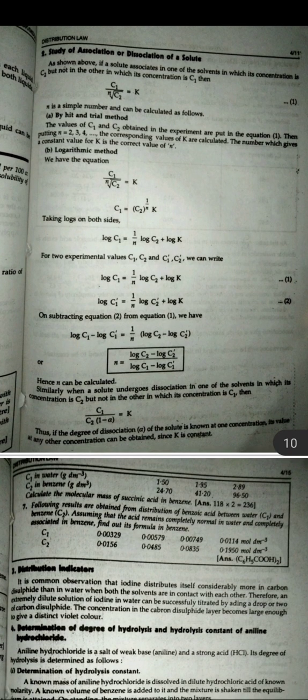Log C1 dash is equal to 1 by n log C2 dash plus log K. On subtracting equation 2 from equation 1, we have n is equal to log C2 minus log C2 dash divided by log C1 minus log C1 dash. Hence n can be calculated.